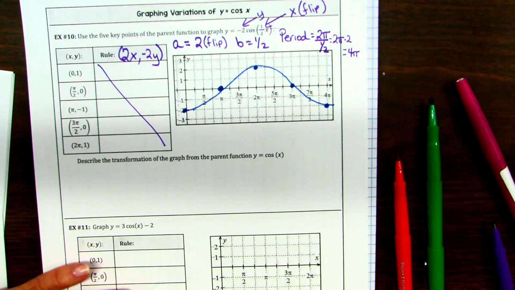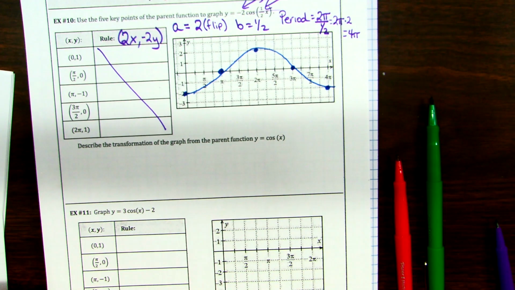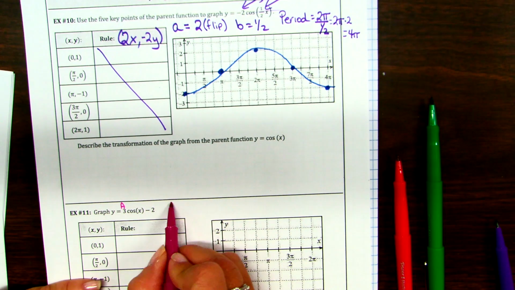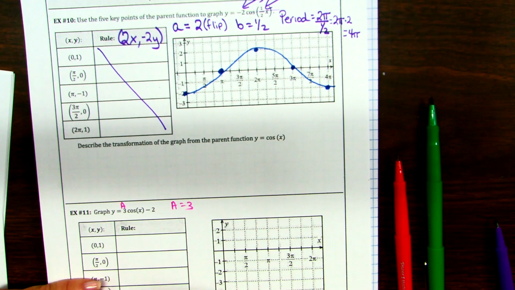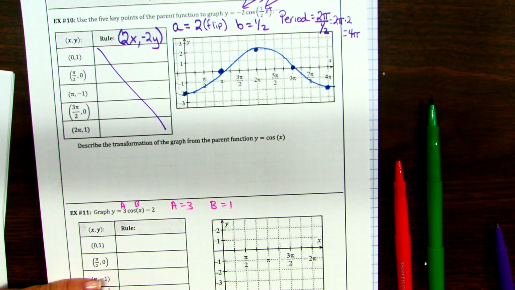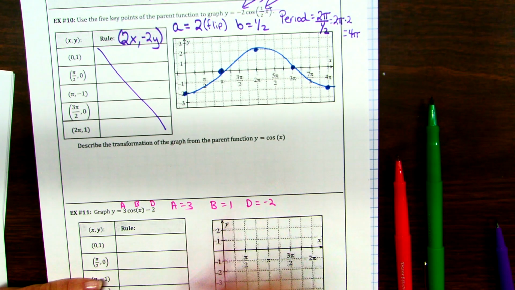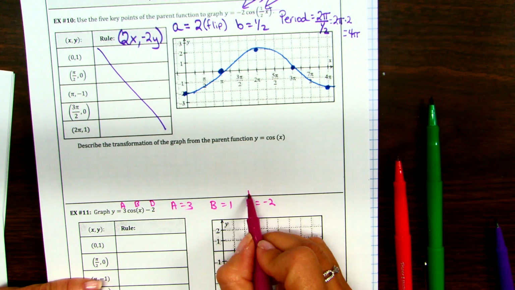Right, last one. There's that A. A is 3, no flip. B would be 1. And remember, we haven't learned C yet. That number far to the right is called D. It's like your K value, A, H, and K. It moves all your points up or down. It's also called the midline.